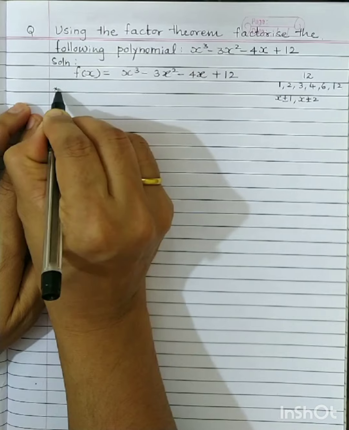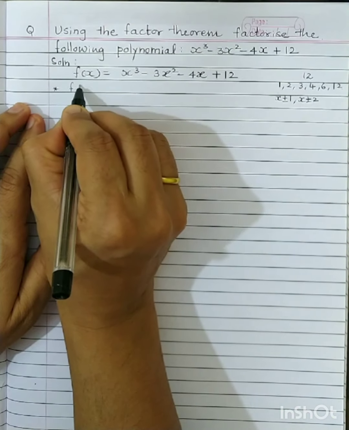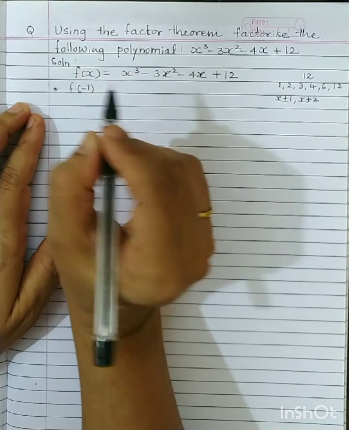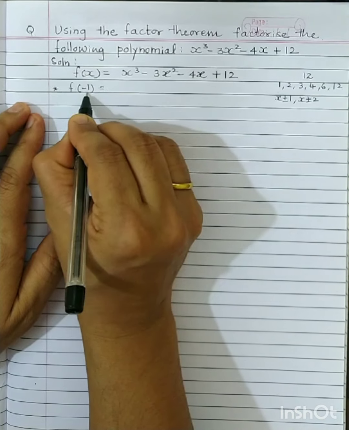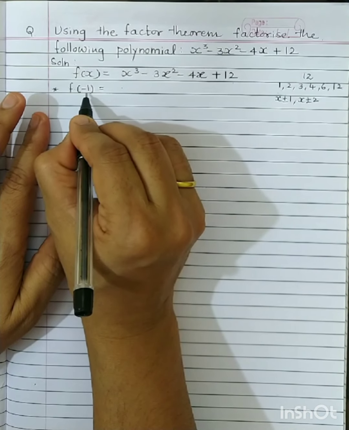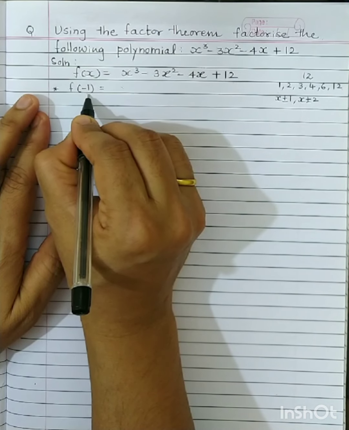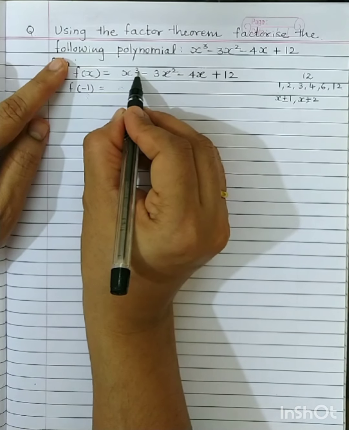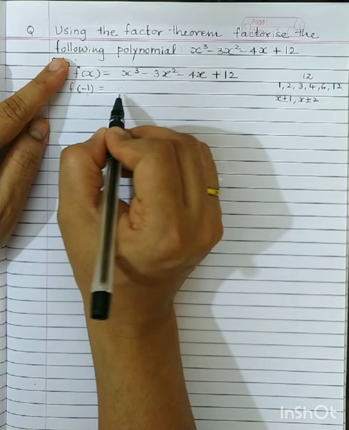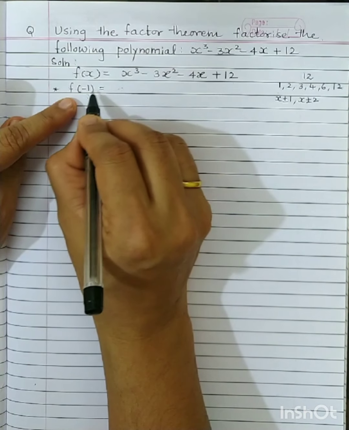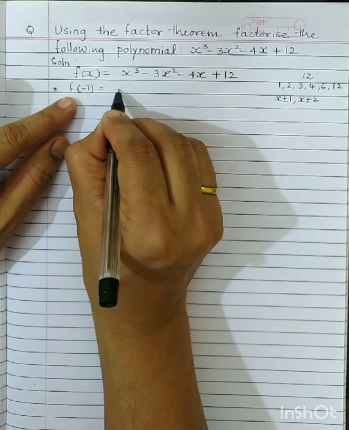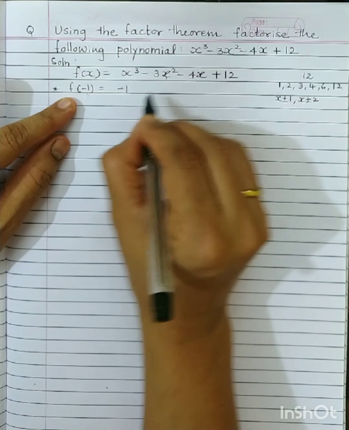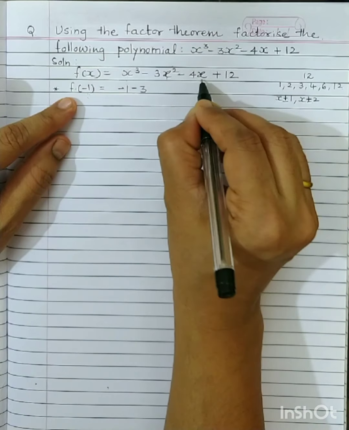So first I will be finding here x plus 1, right? So for x plus 1, I will be taking x equal to minus 1. I am checking whether it is 0. This is the remainder when divided by x plus 1. If this remainder is 0, then x plus 1 will be one factor, right? That is the first thing we are trying to find. So directly I'll do here minus 1 cubed. What is the answer here? Minus 1, right? Minus 1 square plus 1 into minus 3, that will give you minus 3.